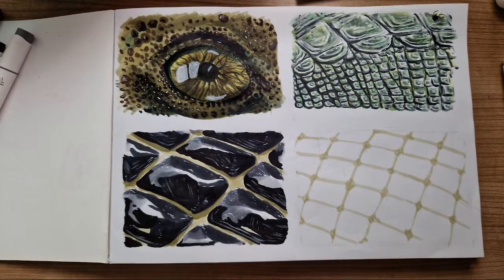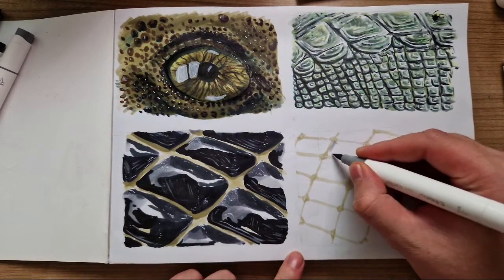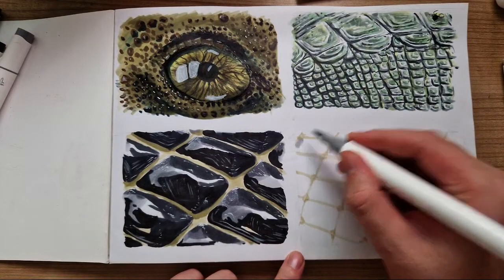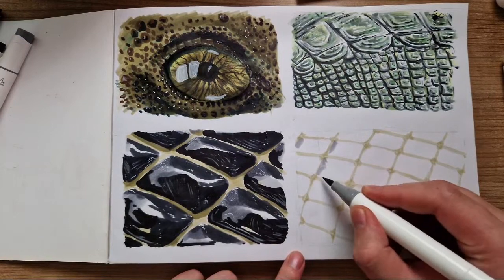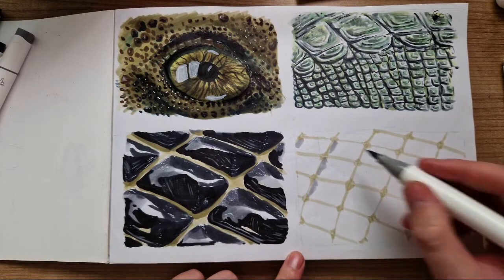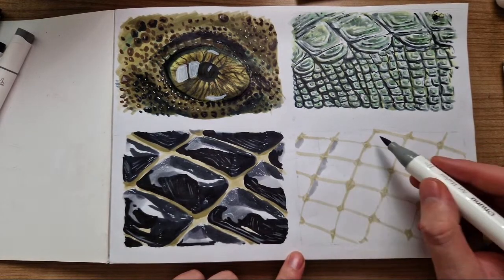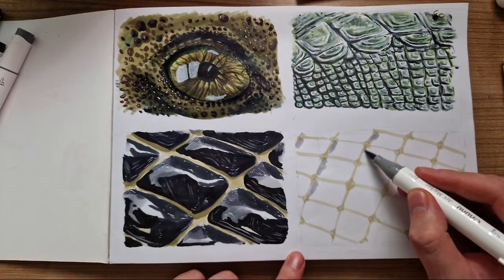So I'm going to just draw little areas of the lighter color on the top left, because they're basically squares, but they go up in this kind of triangle.